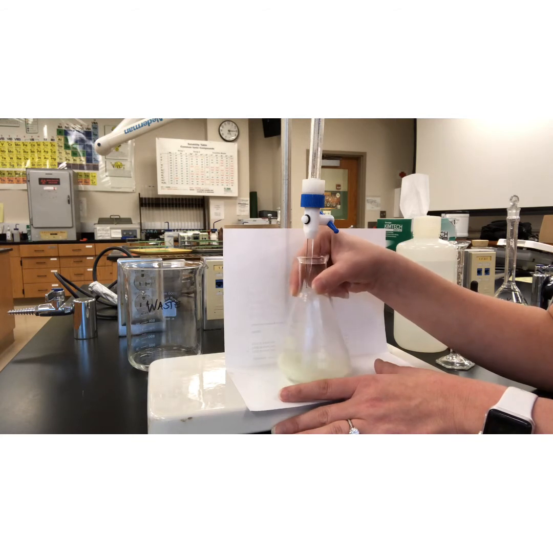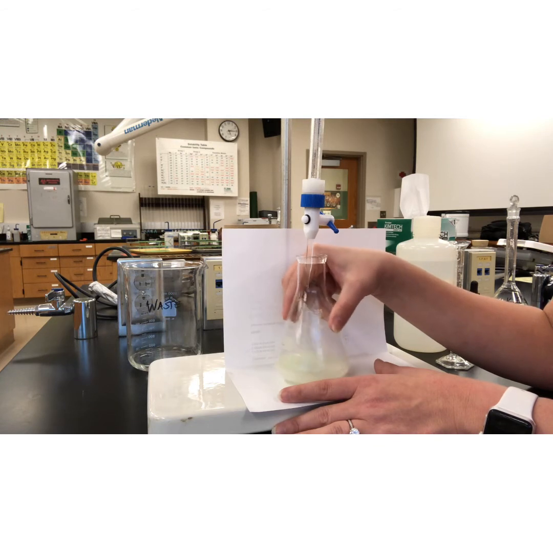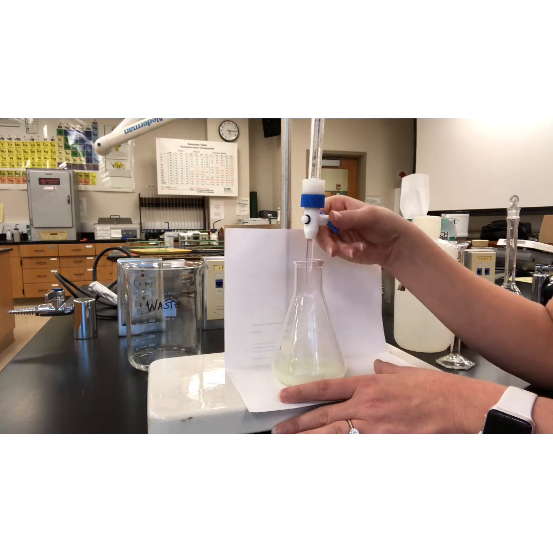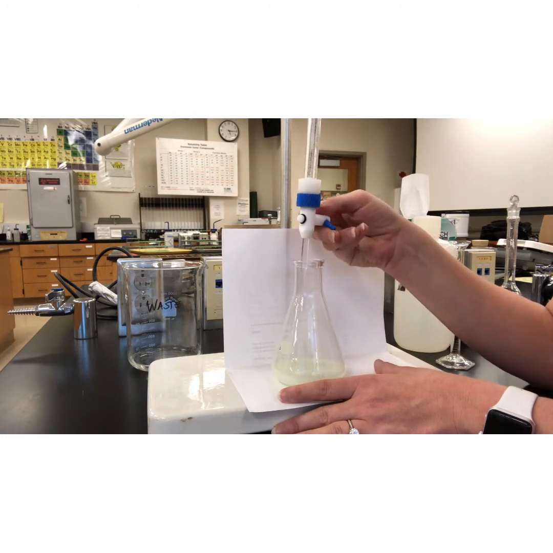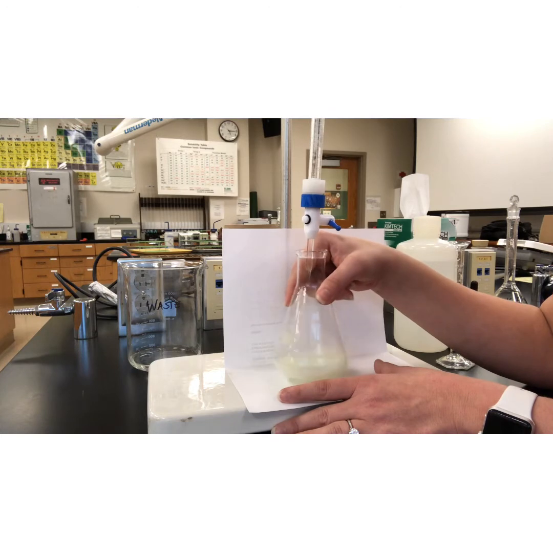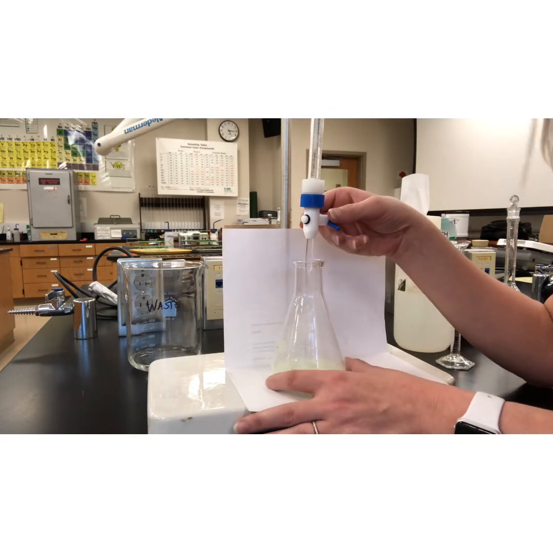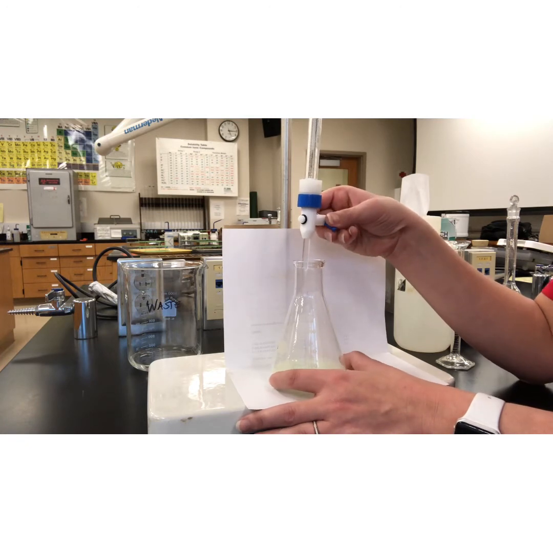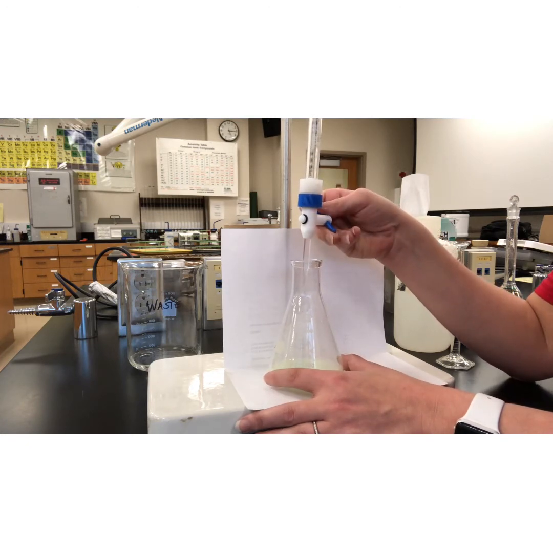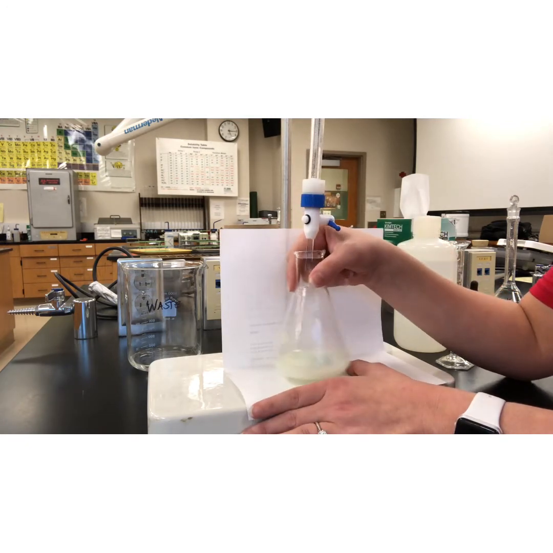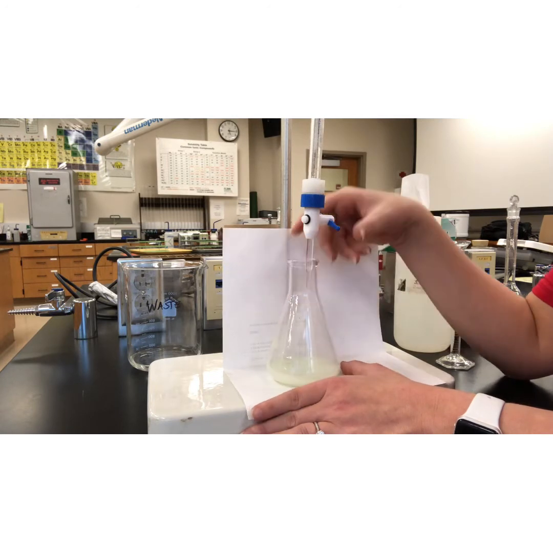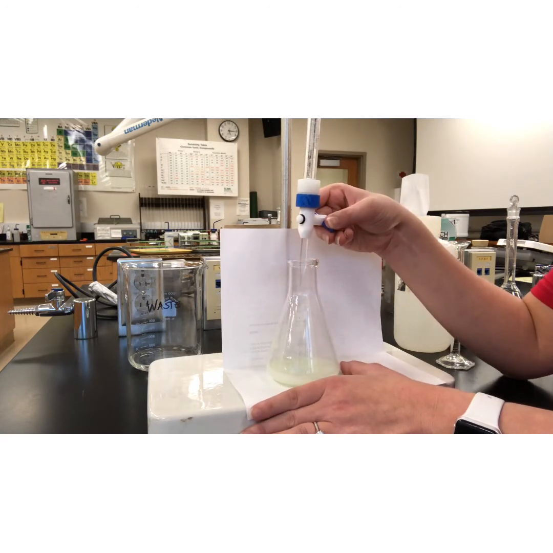So once we've gone through this first one, we'll definitely have an idea of how much zinc it takes to get to the end point of this reaction. Oops, that was a little bit too fast. It's taking too long, so I ramped it up a little. Add a little, it turns blue, swirl it, it goes away, so we have not reached the end point of the reaction yet.